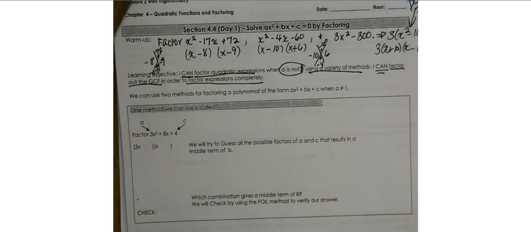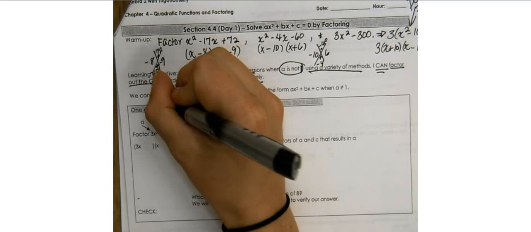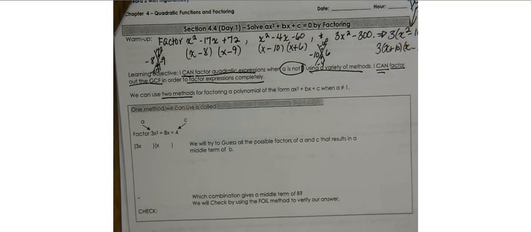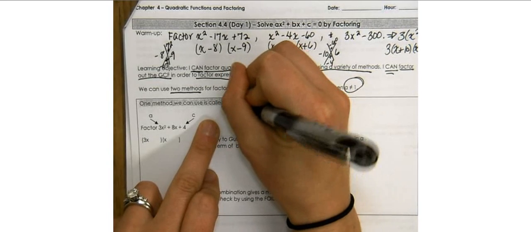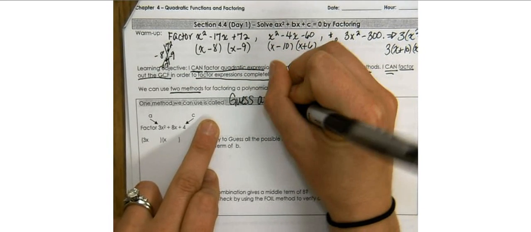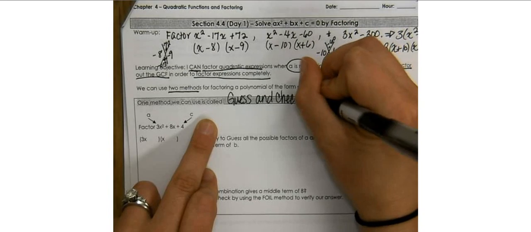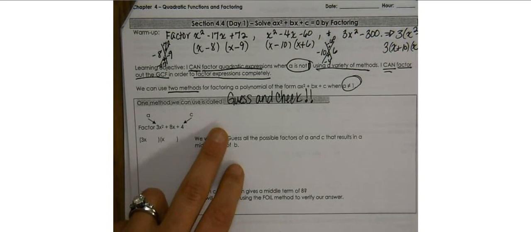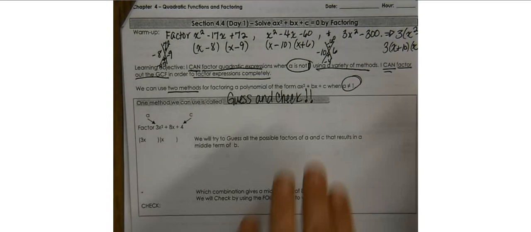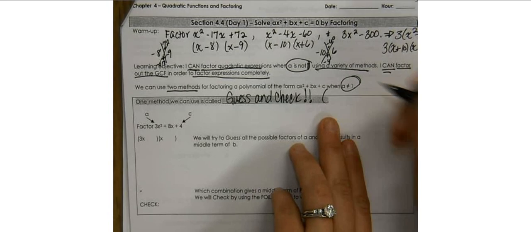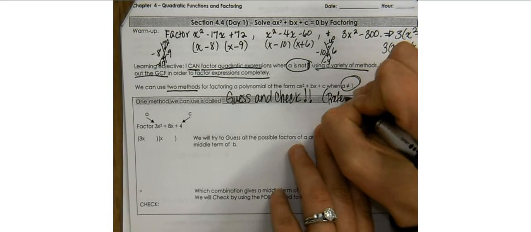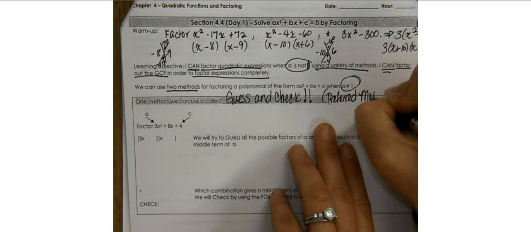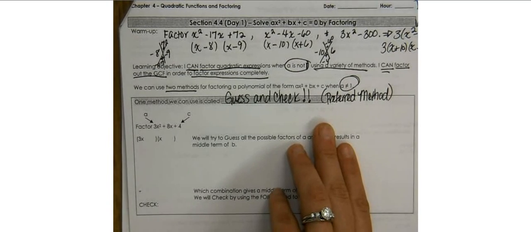Going on from there, we have two methods that we're going to be focusing on in this lesson for factoring a polynomial when a is not equal to 1. One method is called guess and check. Believe it or not, this method is the preferred method. It's the easiest to work with, and it has fewer steps. A little bit more thinking is involved, but it is the preferred method, especially if you're going on to pre-calc or algebra 3 with trig next year.